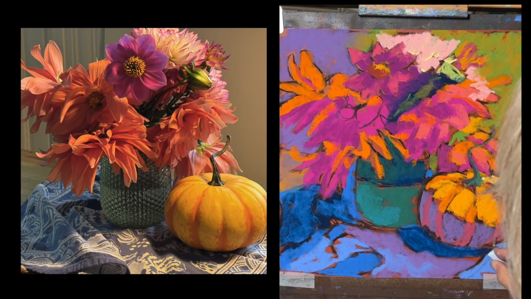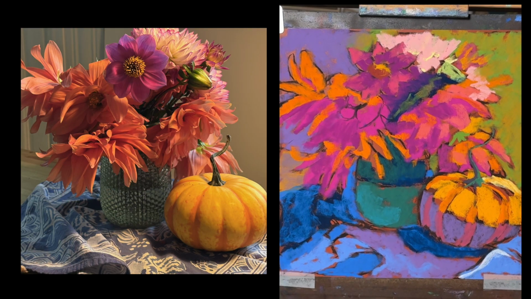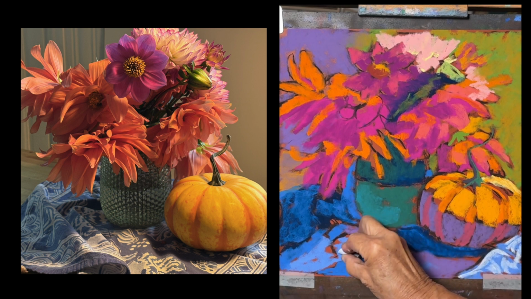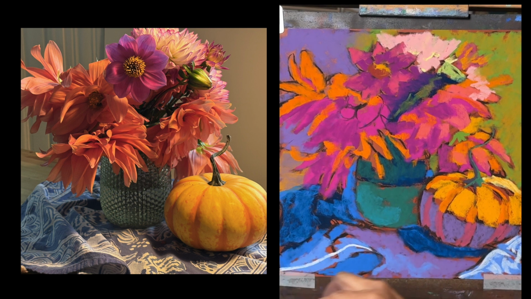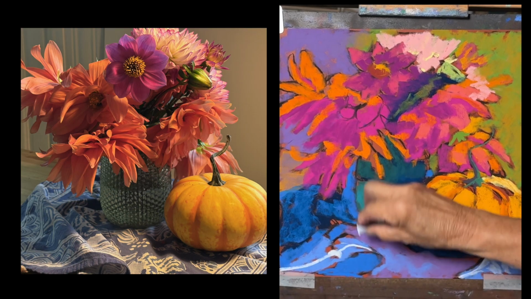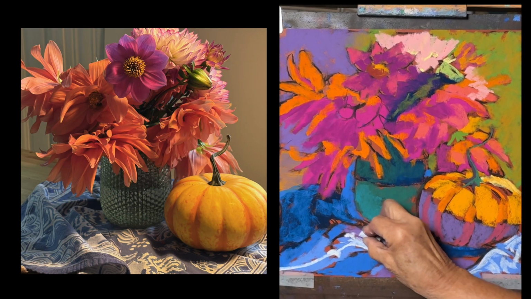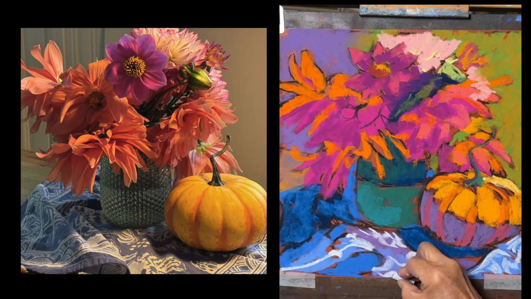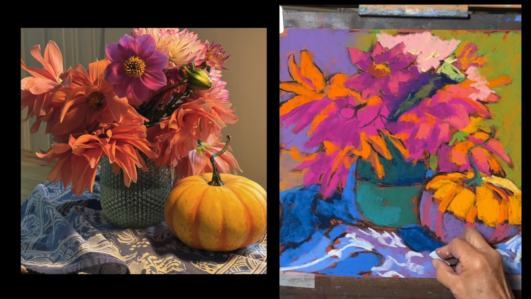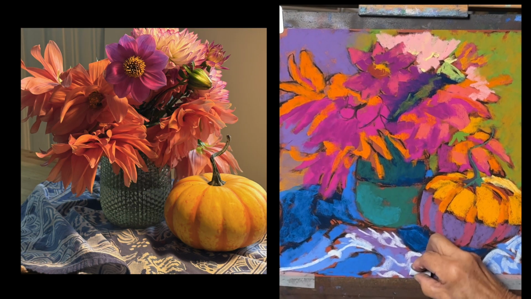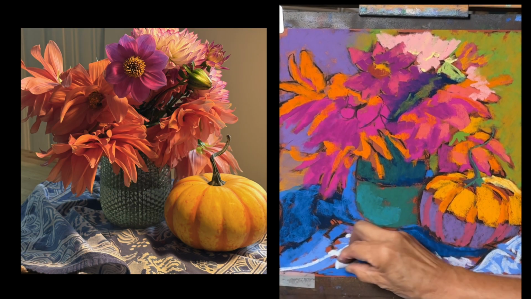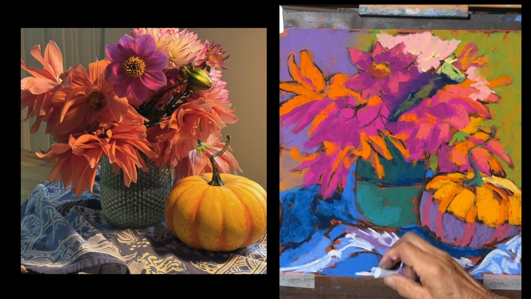See if I can get some of this a little lighter. This is a really light blue I'm using in case it looks white.